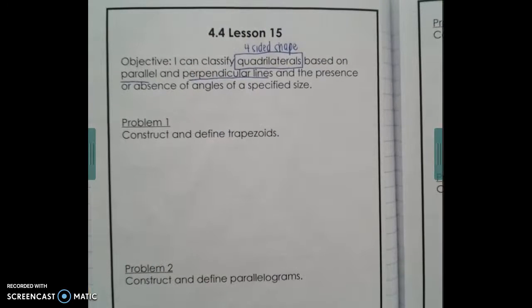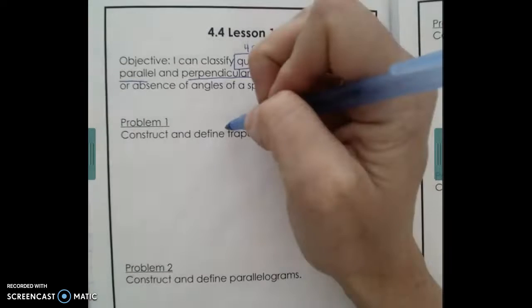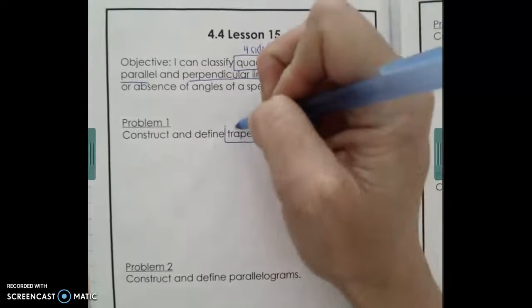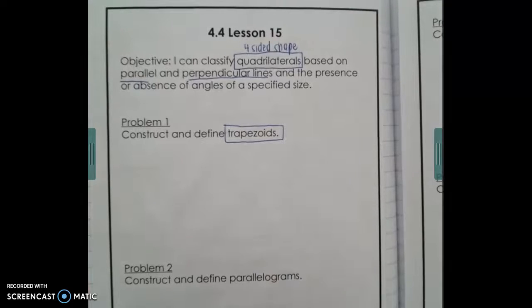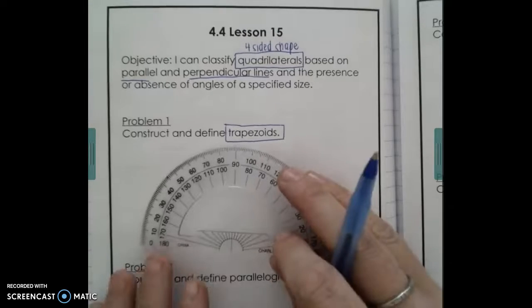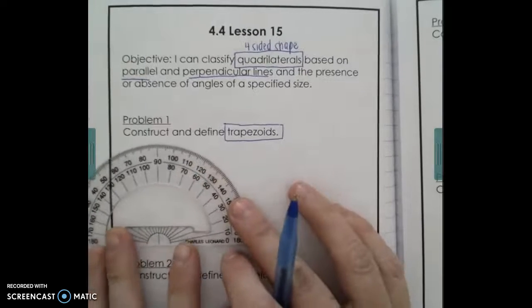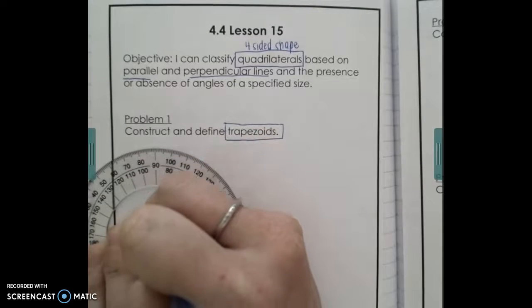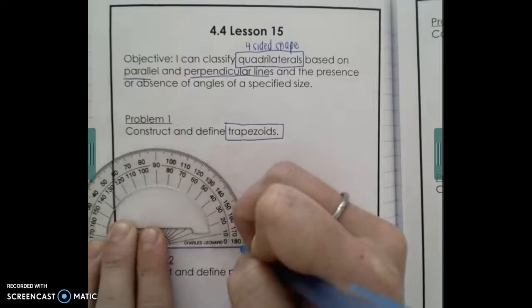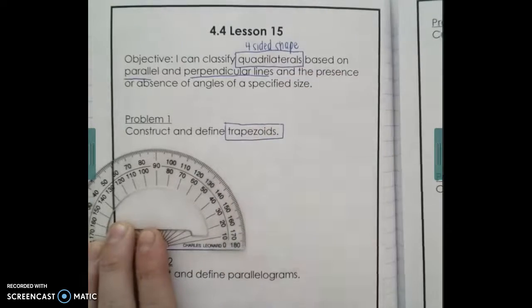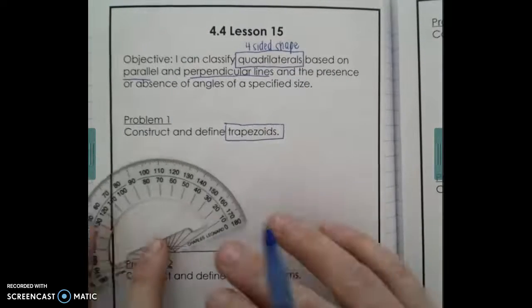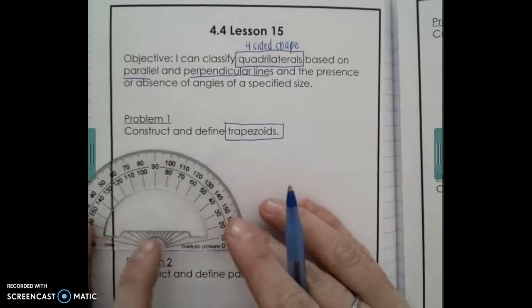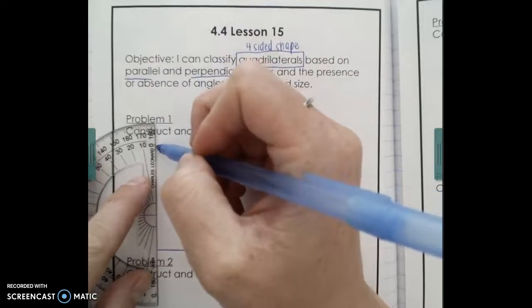So first thing we're going to do is make a trapezoid. We're going to see what those are. So I'm going to start with a 90-degree angle. I'm going to use my protractor. And it's okay if you don't have a protractor, you can just do the best you can. And I'm just going to draw a line on the bottom to be the bottom of my shape. Remember, all of these are going to be four-sided shapes. So I know I have to have four sides. And I'm going to go up to 90 degrees. I'm going to connect it going this way.